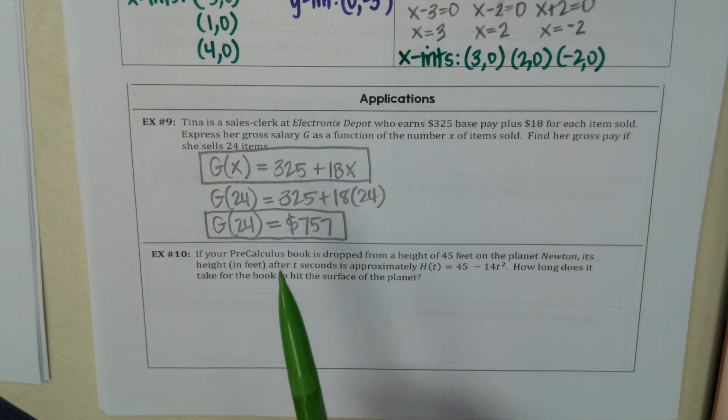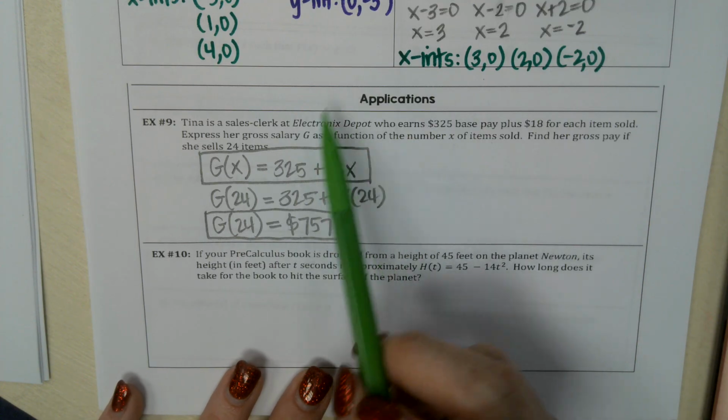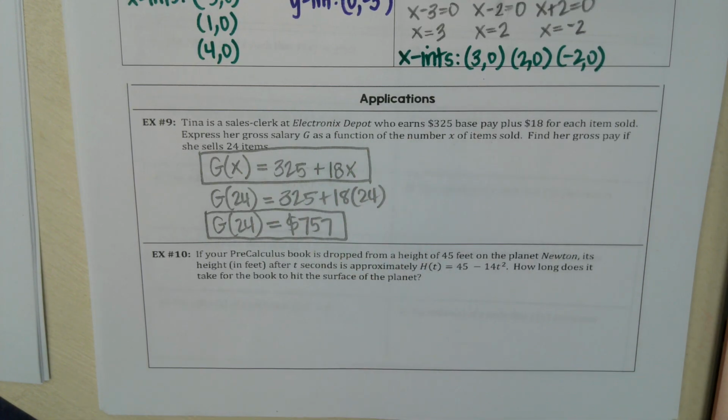If she sells 24 items, she would get, or her gross pay would be $757. Perfect. Simple as that. And I would use their terminology, whatever is used in the problem, okay? Now, I realize you're not taking my AP exam, okay? But if you were, that's how you would do it, okay?